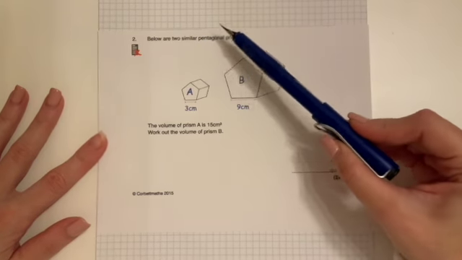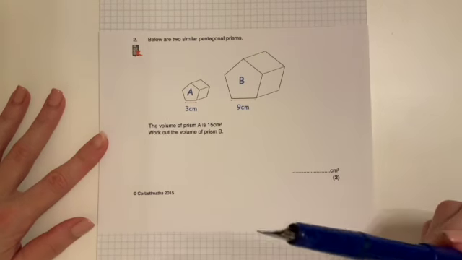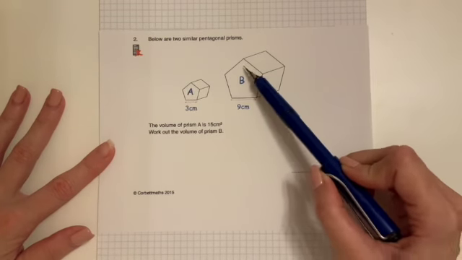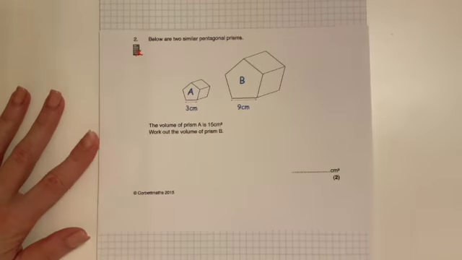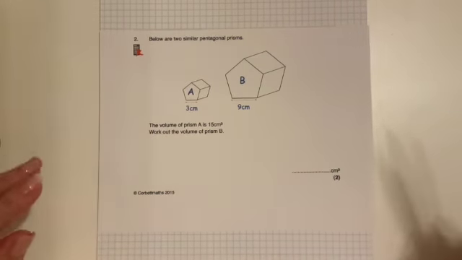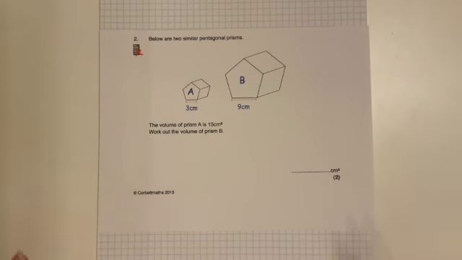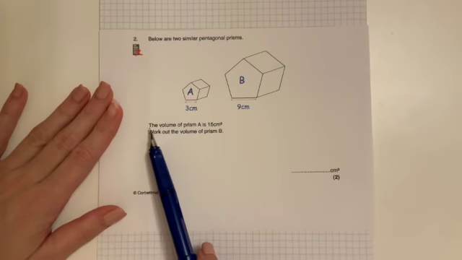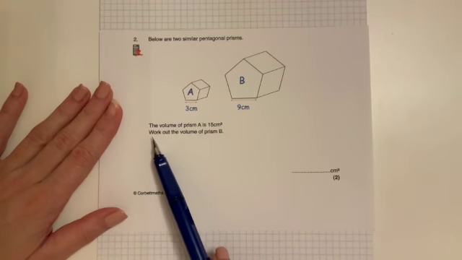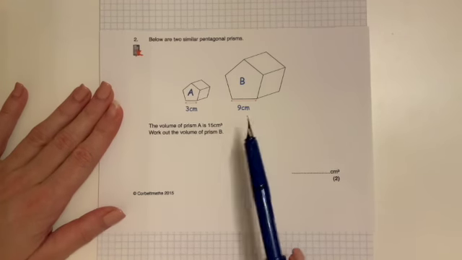So below are two similar pentagonal prisms. They're pentagonal prisms because their faces are pentagons. And if you imagine cutting one right down the middle here, you'd still see a pentagon, and that's what makes it a prism, okay? So it says, the volume of prism A is 15 centimetres cubed. Work out the volume of prism B.